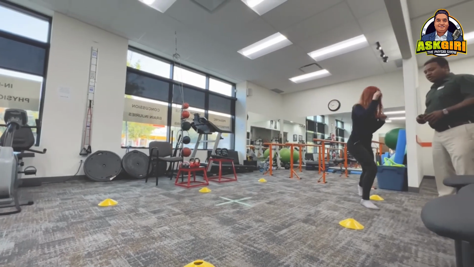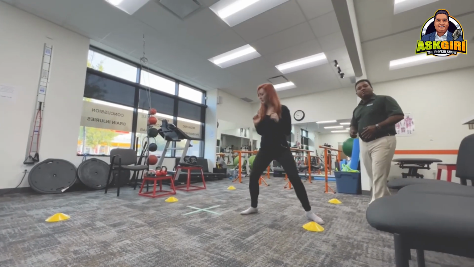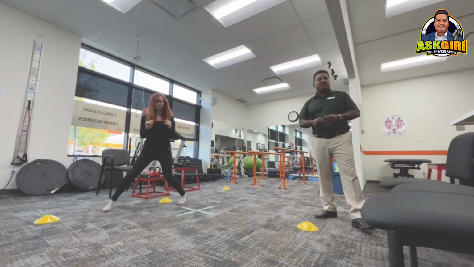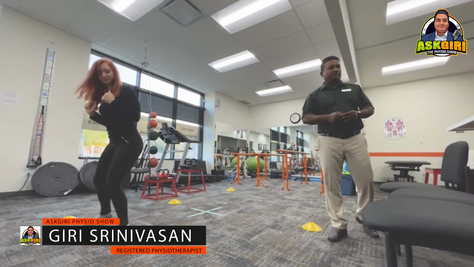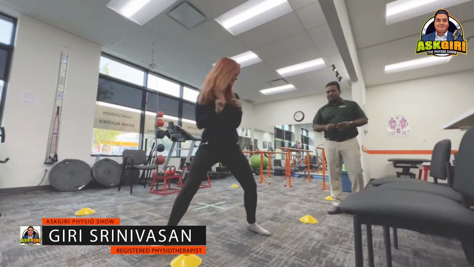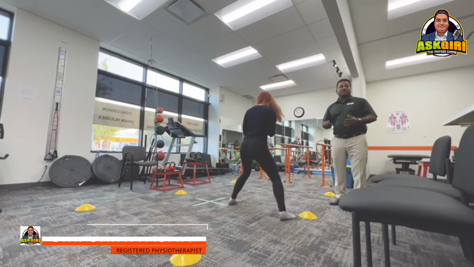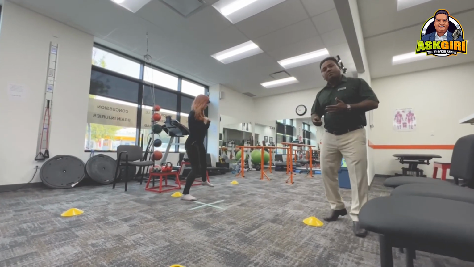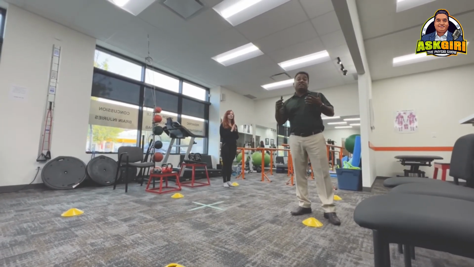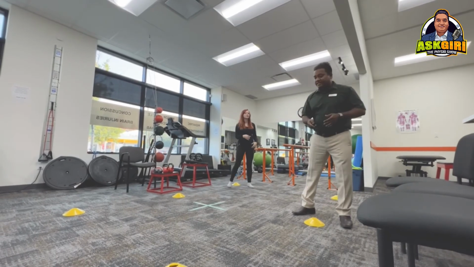So you set it up, almost like there's not much space here, but ideally you set it up about 20 meters distance between each. Good. Come back here. So this is your lateral shuffles. Once you can do this about 3 to 4 reps with pain less than 4 out of 10, then we can go for the zigzag shuffle.